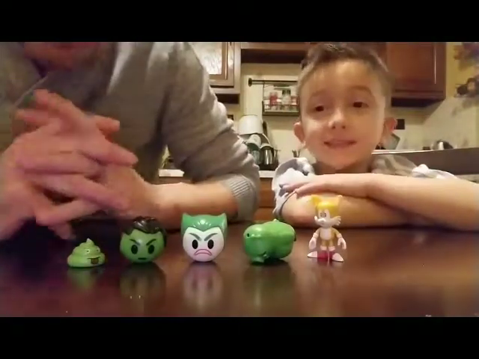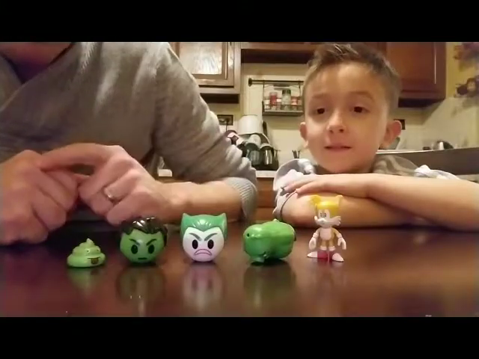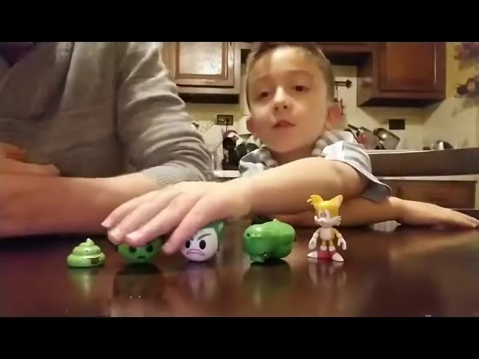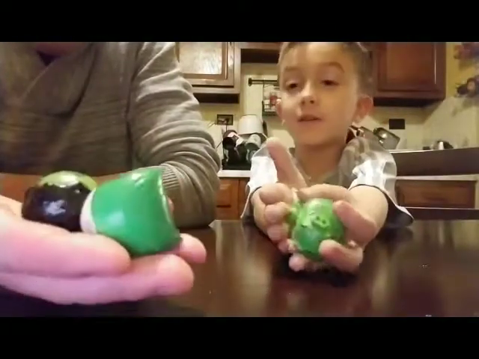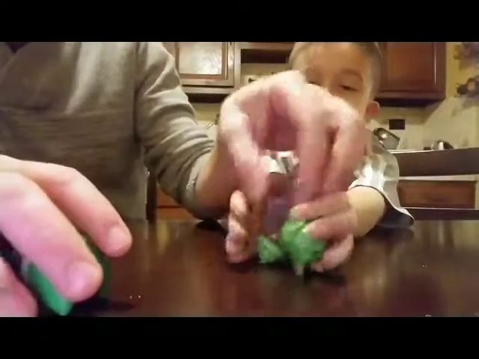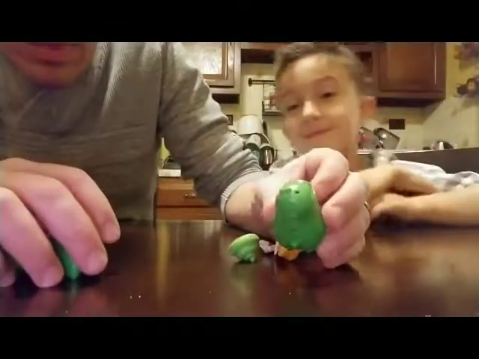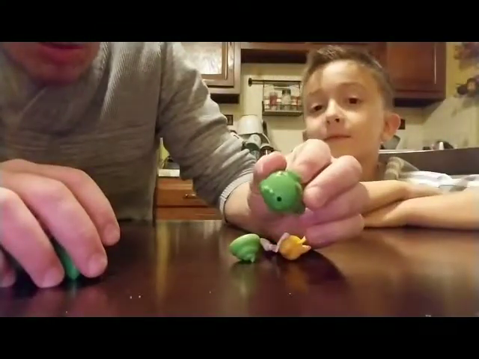So what's your strategy here? Do these sink or float, Ethan? Tell everyone which ones sink and which ones float. These two sink, and these float. Yeah, and these sink. Probably because this guy's got a hole in his head.